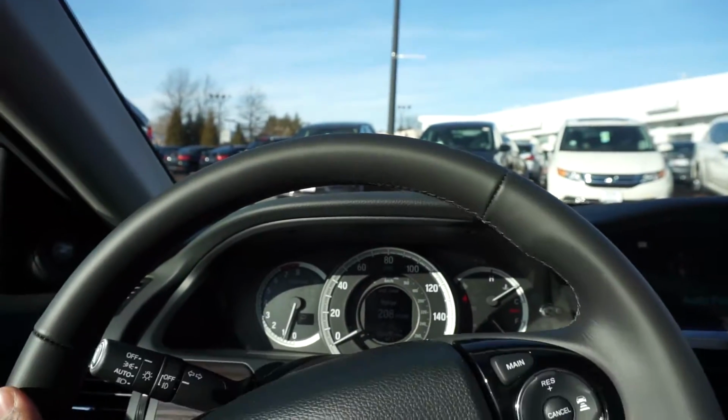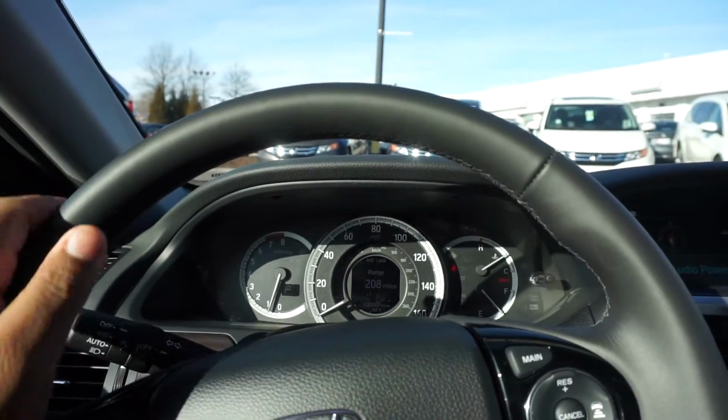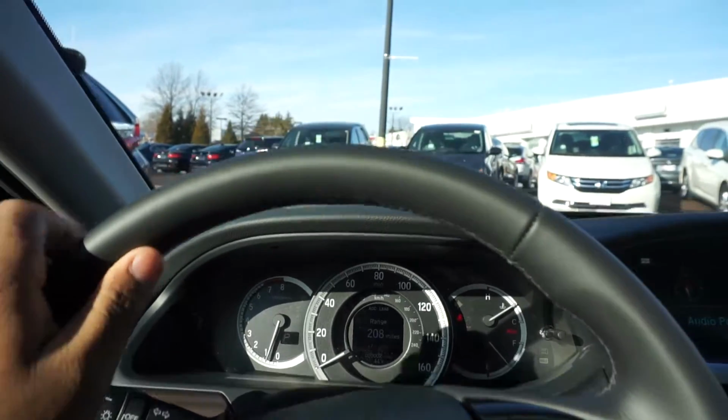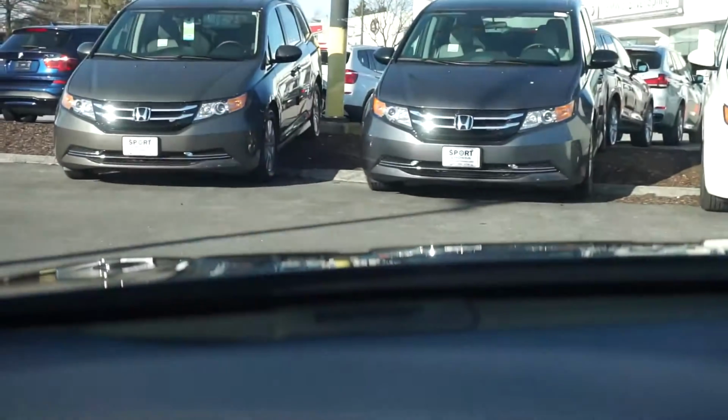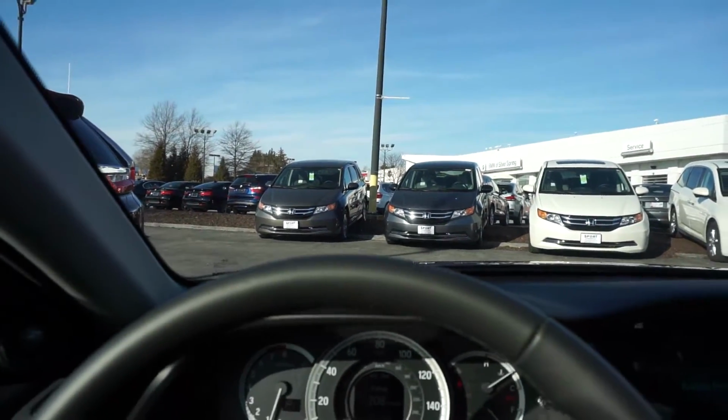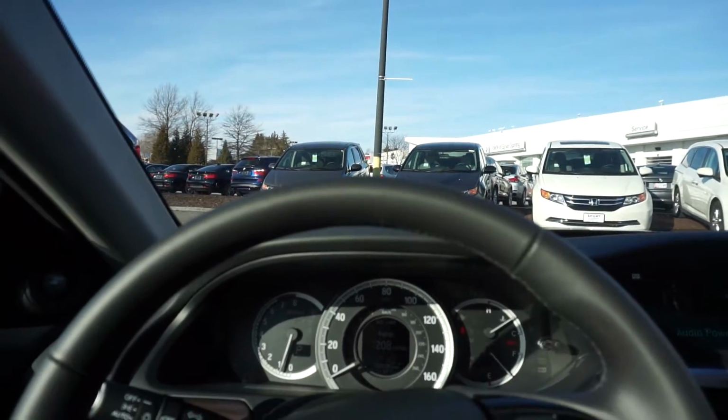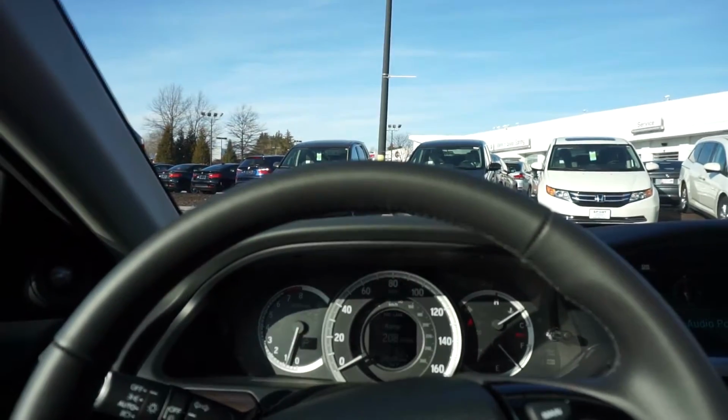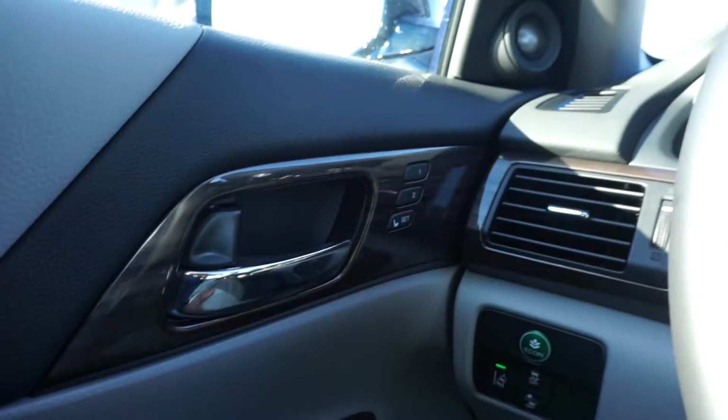So let's say a car in front of you suddenly slams on their brakes and you never notice it. First, the car is going to beep at you and flash a little orange light on the dash. And then if you don't do anything in time, the car will try to prevent the crash and hit the brakes for you. So you do have memory seats as well.